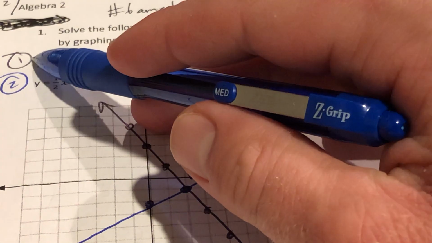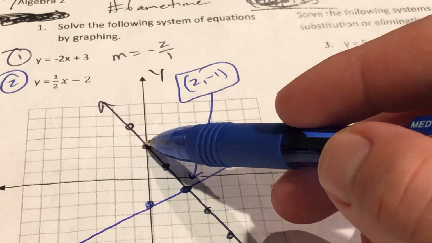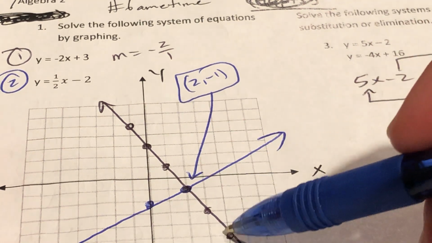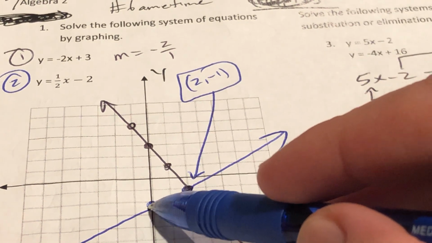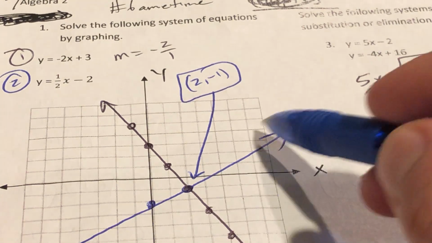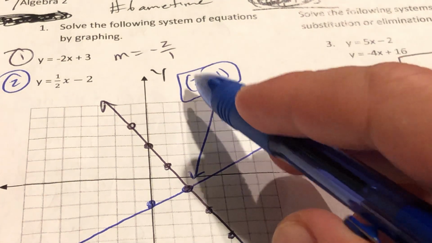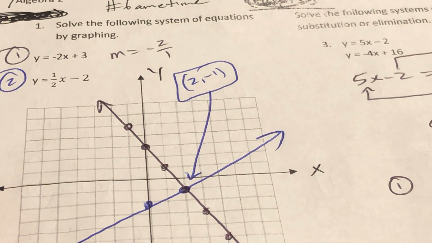So this first one in black, the y-intercept is 3. You're going to go down 2 over 1, and keep doing that. Second equation has a y-intercept of negative 2. Dot there, then you go up 1 over 2. Ding, ding, ding. Make sure you show that you have a straight line going through both. Draw the arrows, and they intersect at 2, negative 1. All right.